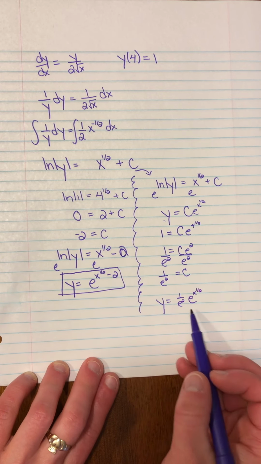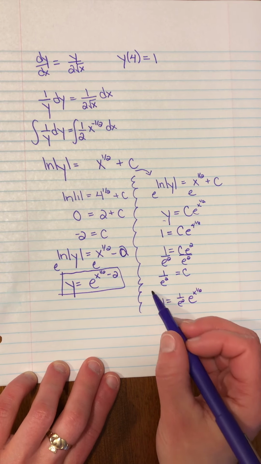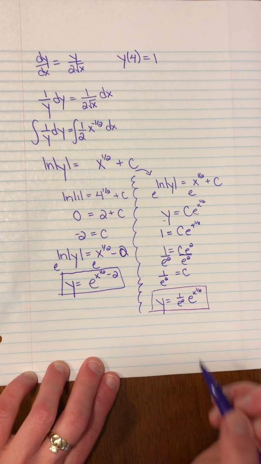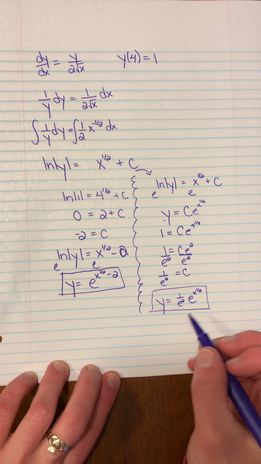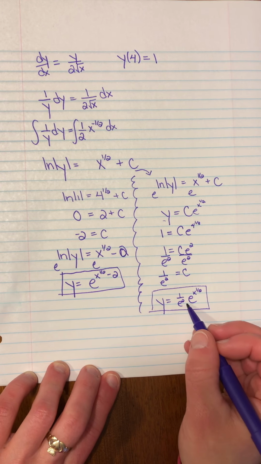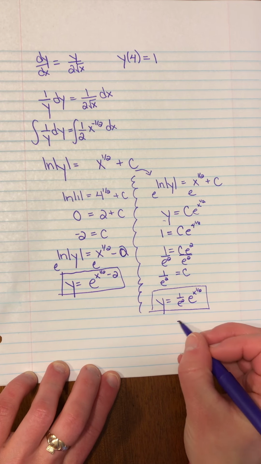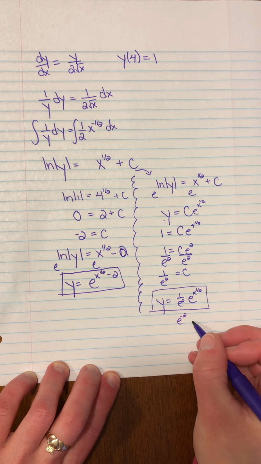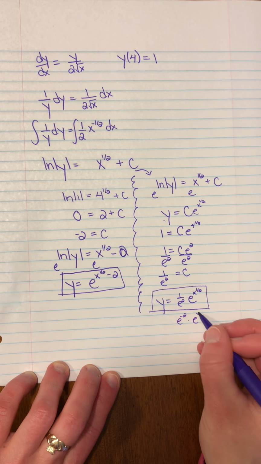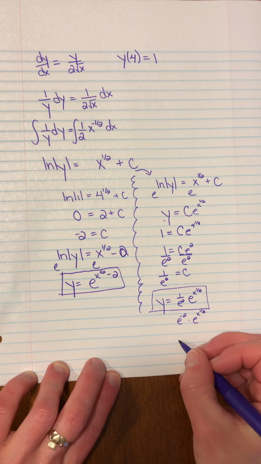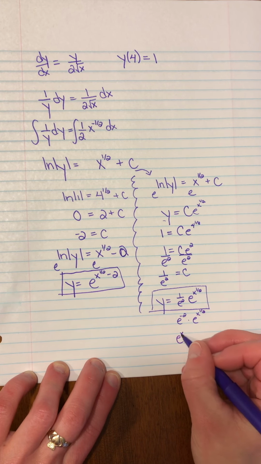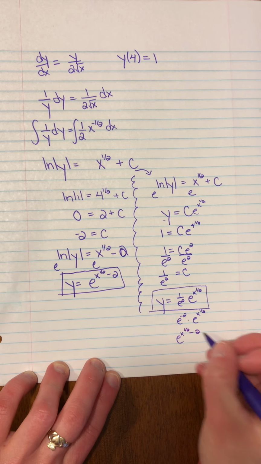Now, these wind up being the same thing just to show you, so I could box that in and say that's my final answer. But just to do a little bit of math behind it, algebra style. So 1 over e squared is technically e to the -2 times e to the x to the 1/2. And remember, when you have the same base, you add those exponents, so it would technically be e to the x to the 1/2 minus 2.